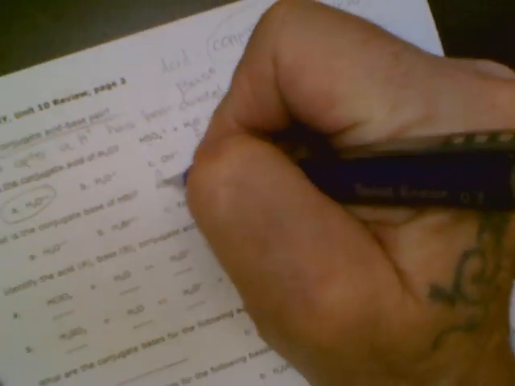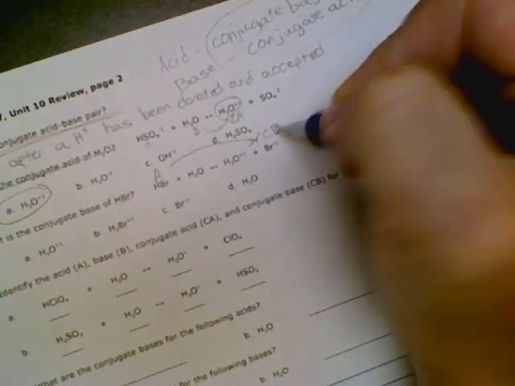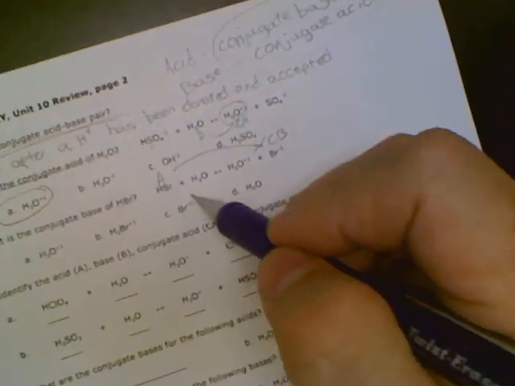The conjugate base of HBr. So this is my acid. Acids turn into conjugate bases. My conjugate base is Br minus 1. That is the Br by itself with an extra electron.